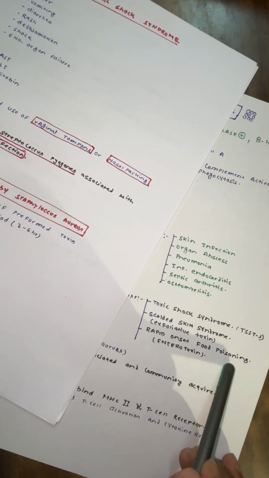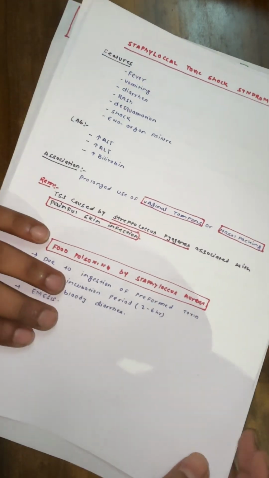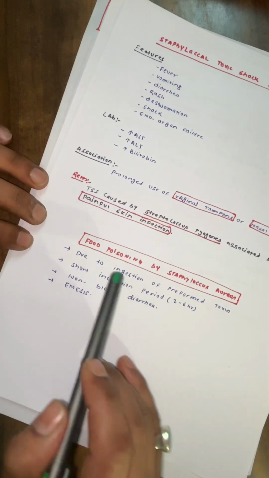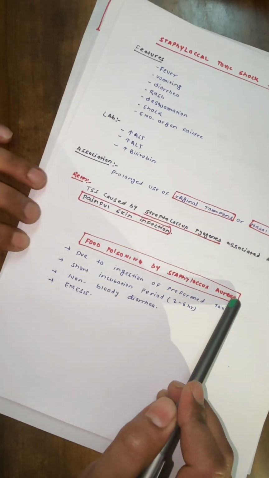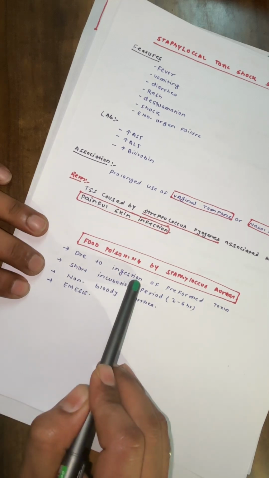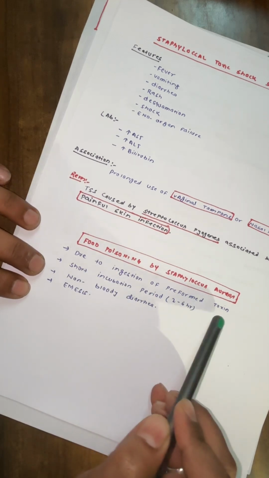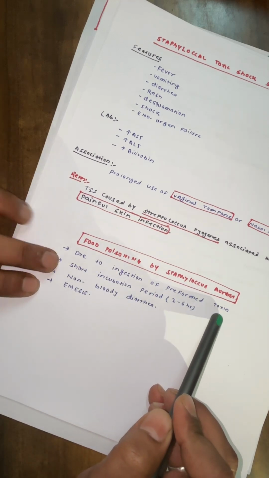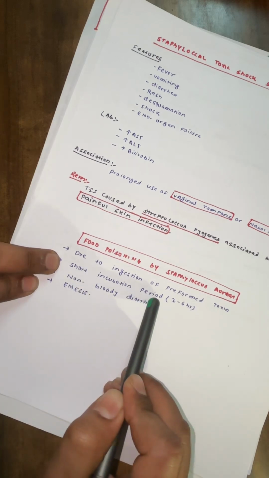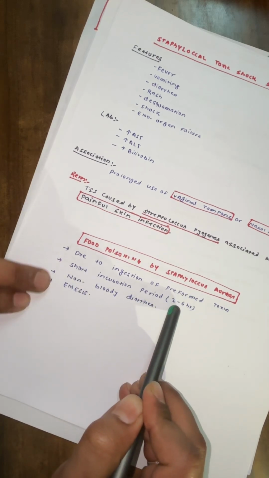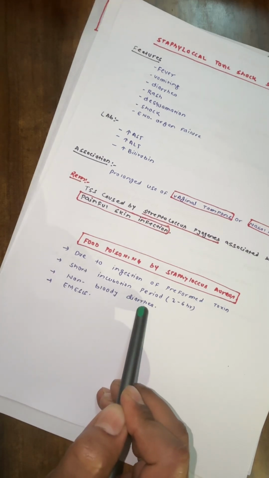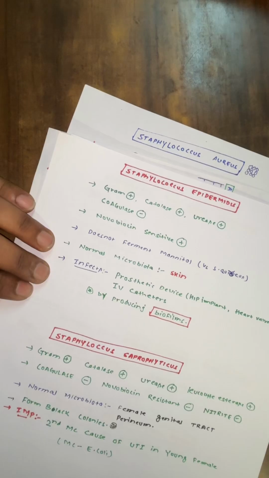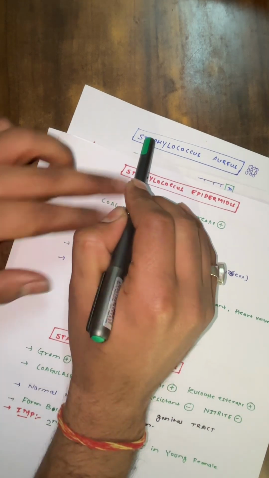Now we also know that enterotoxin sometimes causes rapid onset food poisoning. Food poisoning caused by Staphylococcus aureus is mainly due to ingestion of preformed, already formed toxins, that is enterotoxin. It has a very short incubation period of only 2 to 6 hours, and it causes non-bloody diarrhea and emesis. That's all about Staphylococcus aureus.